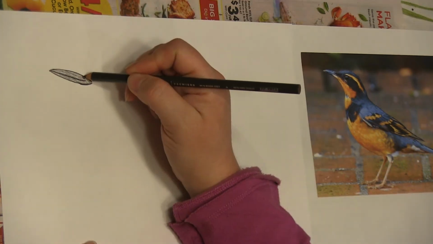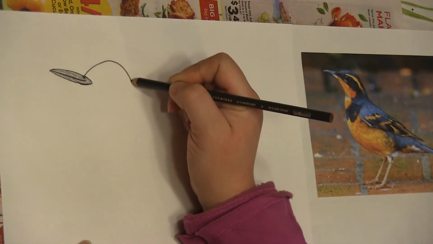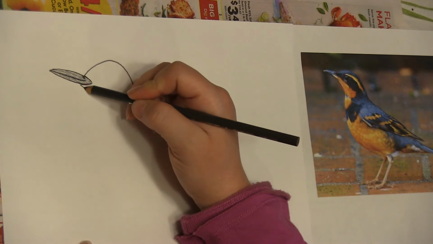And then I can outline my head. So the head is pretty round on top. It's a little bit straighter on the bottom.